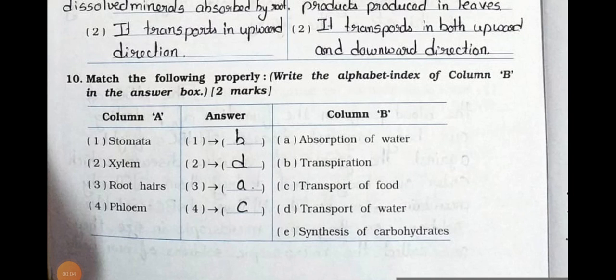Today we'll see Standard 7th, Subject Science, chapter number 11, Transportation in Plants and Animals. In the previous video we have seen up to Q9. Today we'll see Q10.